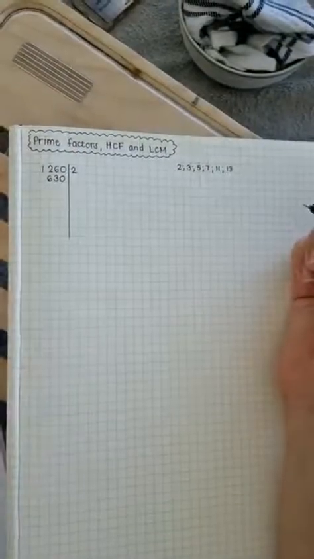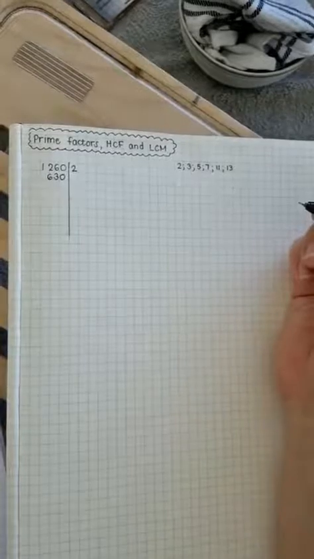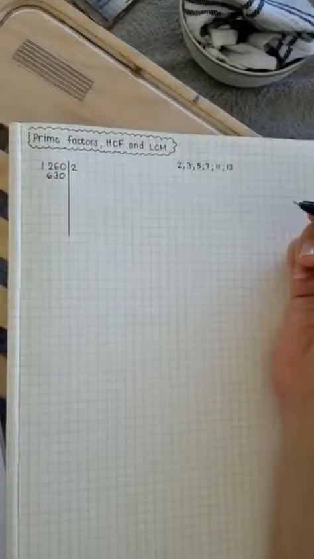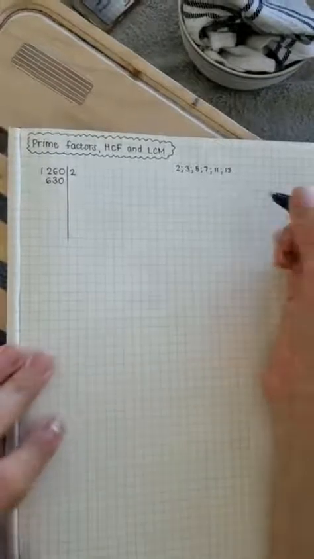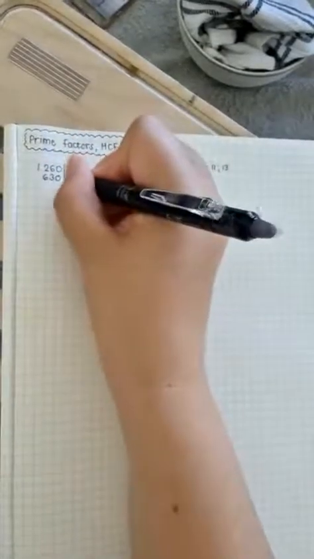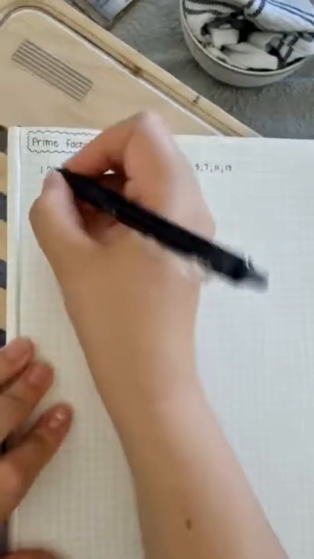Now you might have been able to just do this division in your head quickly if you think 1260 divided by 2 is 630. That's fine. You could do that. Now we see again that this number ends on a 0. So again, I can divide this by 2. Now we're going to say 6 divided by 2 is 3.